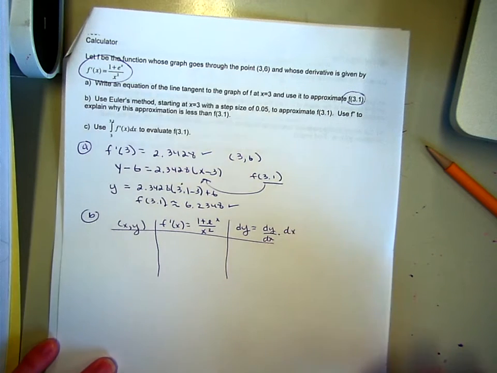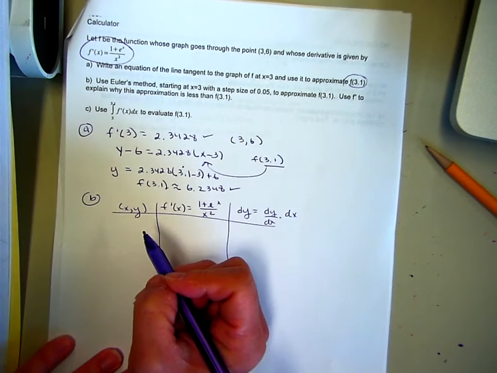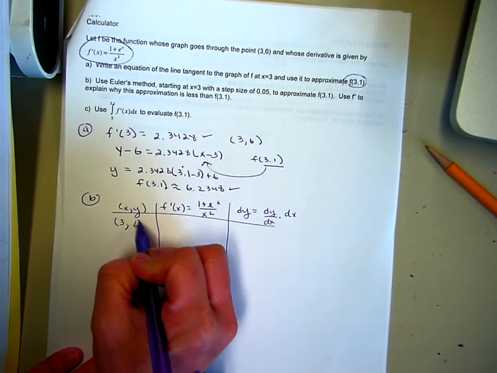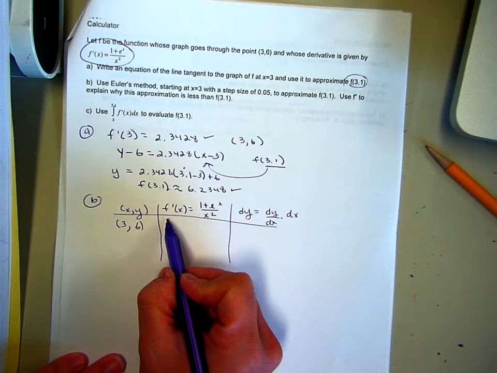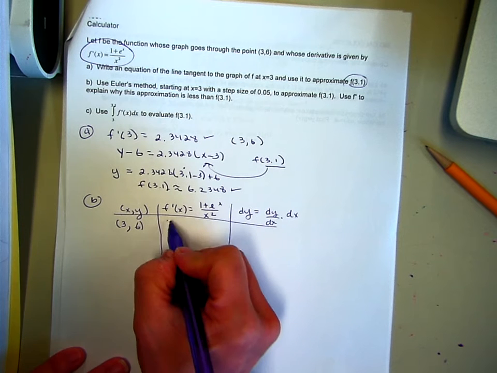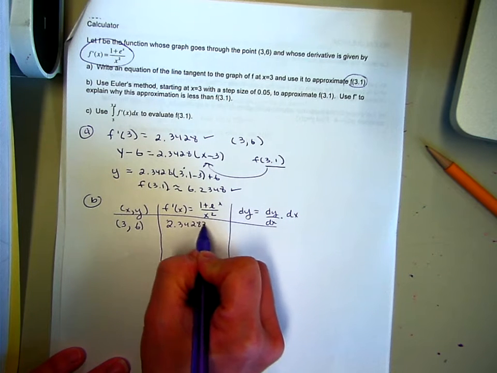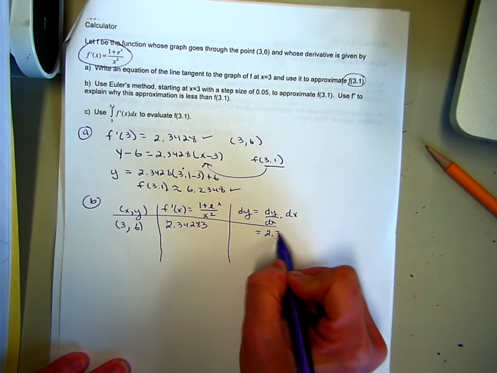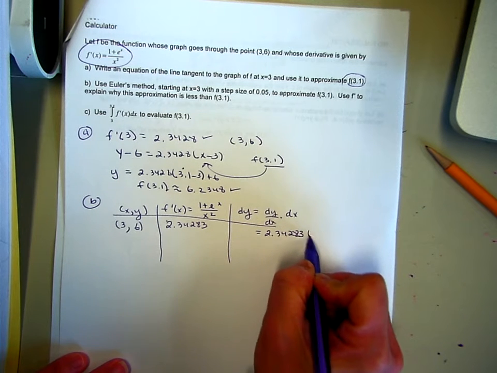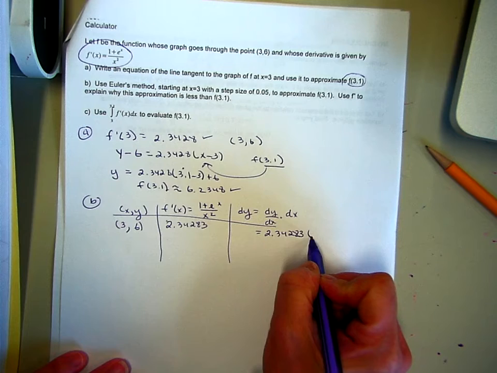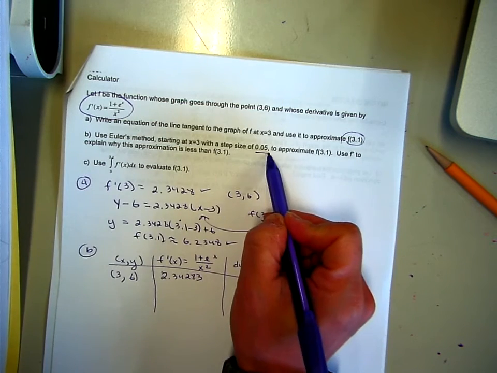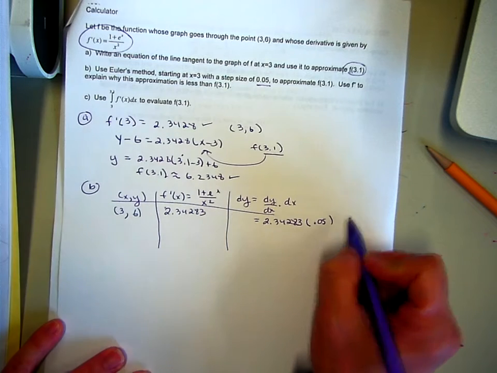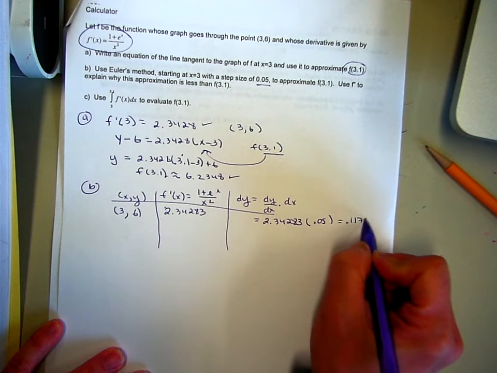So the point that they're asking you to start with is that x equals 3, and we know that the y coordinate at that point is 6. And from part A, we already calculated the slope at that point. It's 2.34283. So to figure out what the change in y is going to be, I'm going to take that slope and multiply it by dx. And they tell you to use a step size of 0.05. So that's my delta x. If you punch this out on the calculator, this is 0.11714.